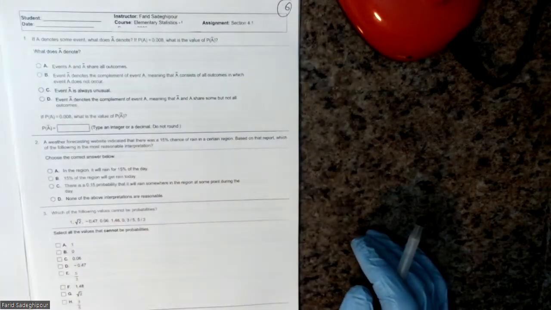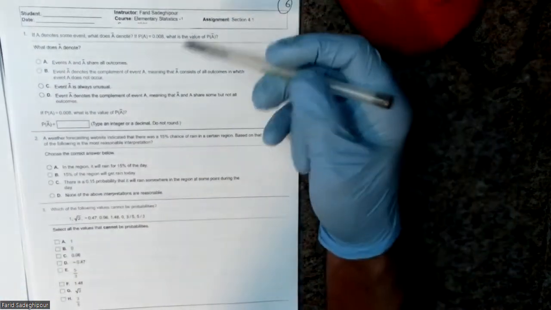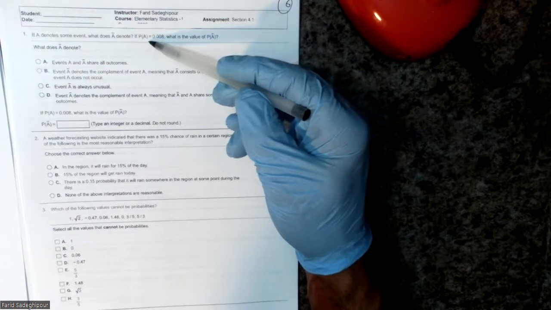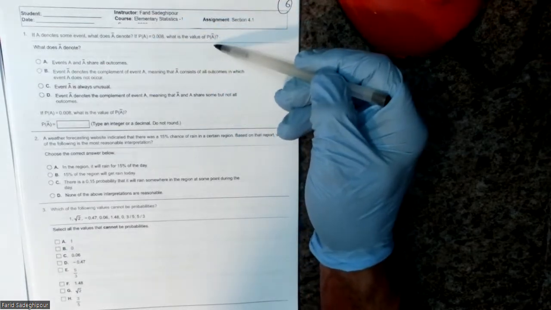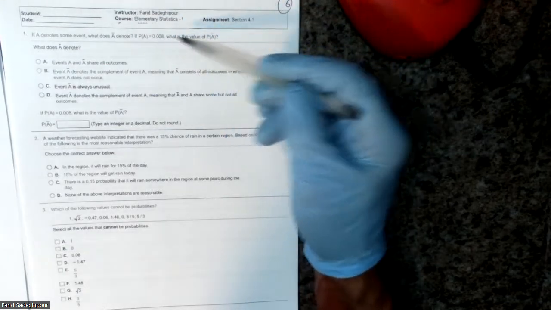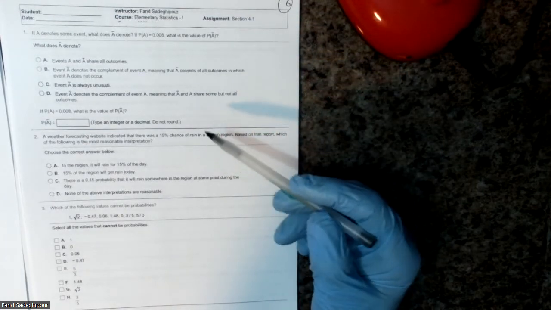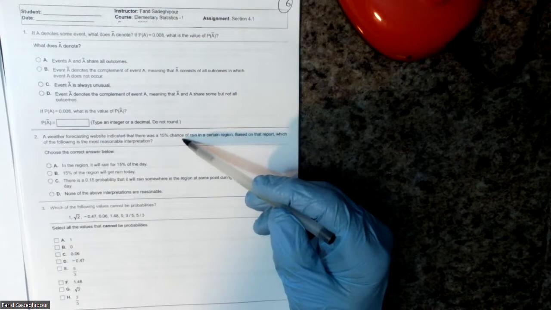Now let's look at the examples here. For the first one, we are using the formula. If you have P of A, how do you calculate P of A prime? The sum is 1. You just subtract this from 1. Or here, they're asking whether the website indicating a 15% chance is valid.